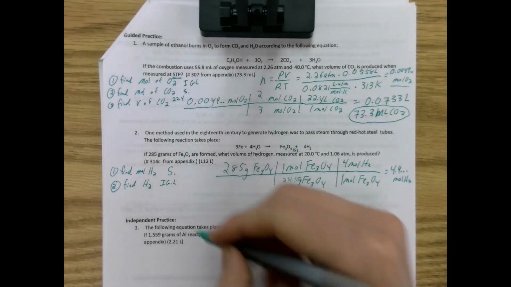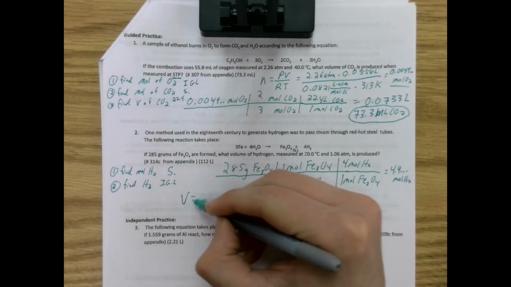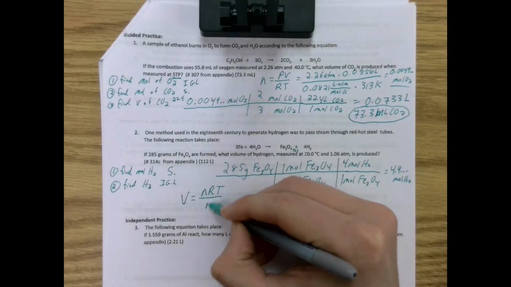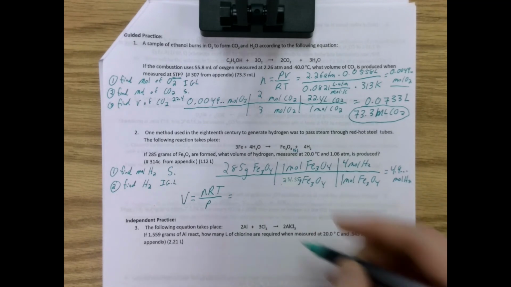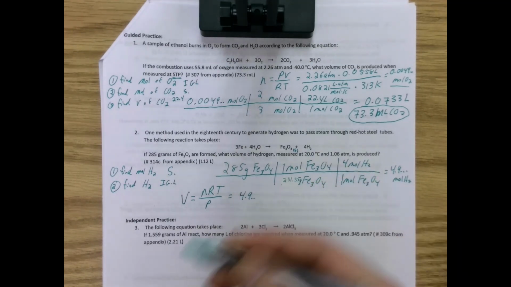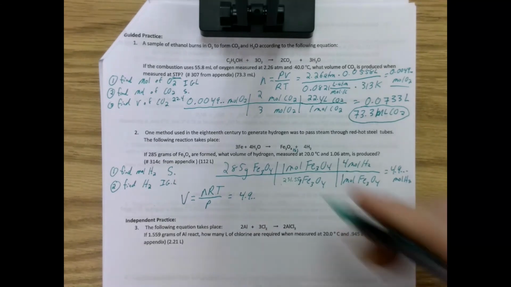So I solve PV equals nRT for V equals nRT over P. Plug in my number of moles is 4.9 because I kept it in the calculator. Moles of H2.